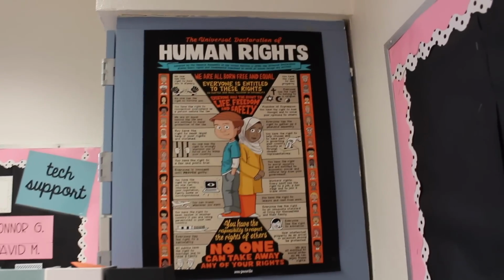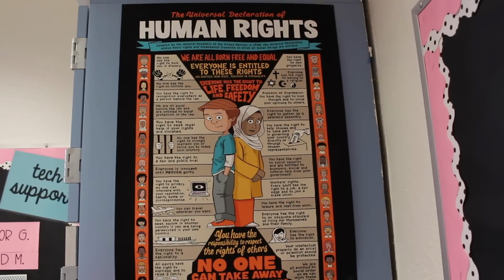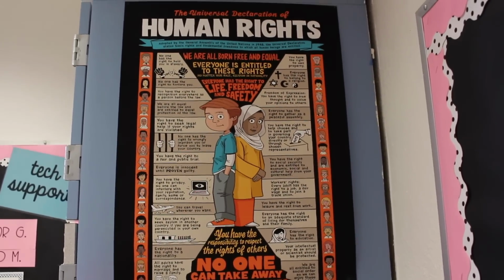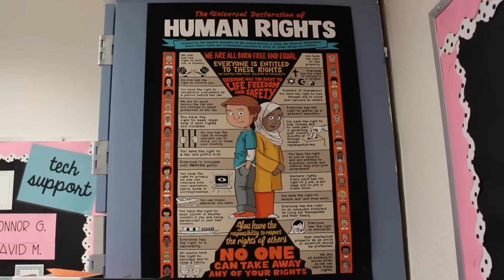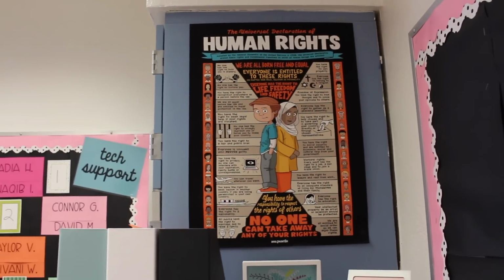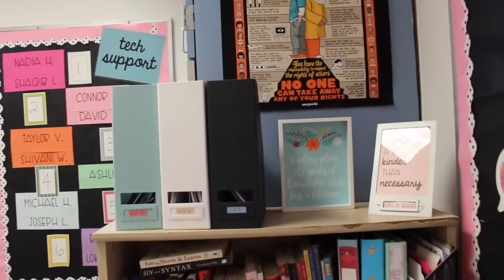This is one of my favorite posters. It lists all of the Universal Declaration of Human Rights. I got this from Zen Pencils, and the way that I structure my 6th grade ancient history class is we look at it through the lens of the Universal Declaration of Human Rights, and I think that's a super important thing to teach all students. So that's always up in my classroom.